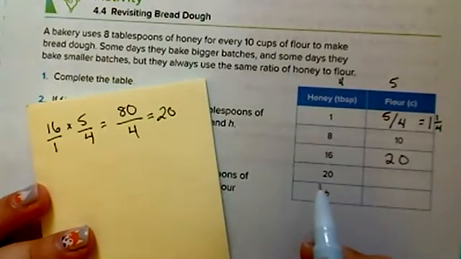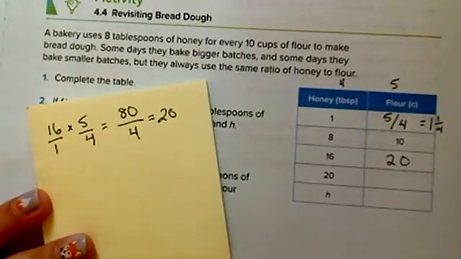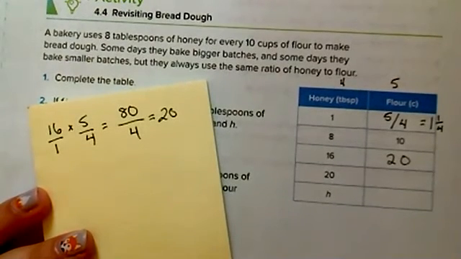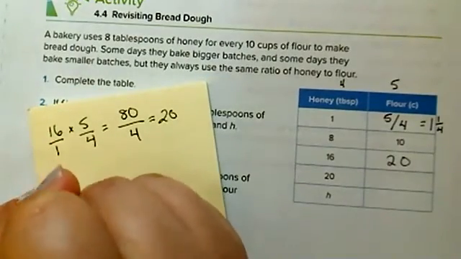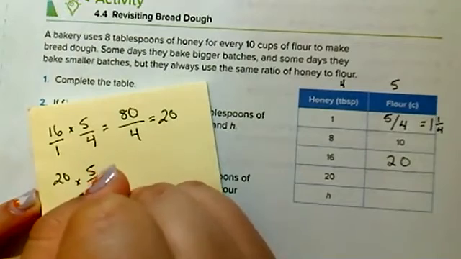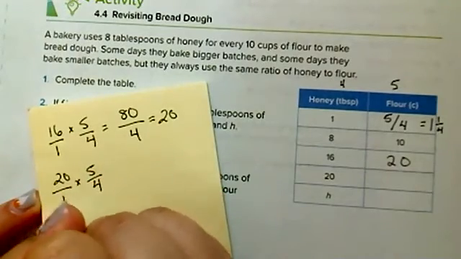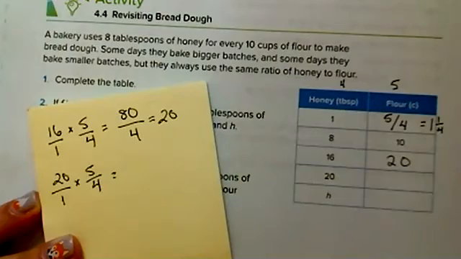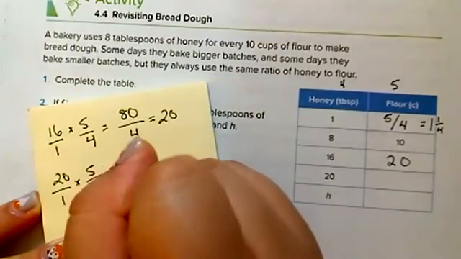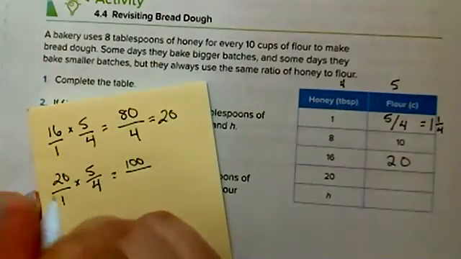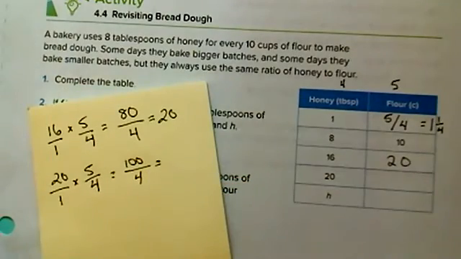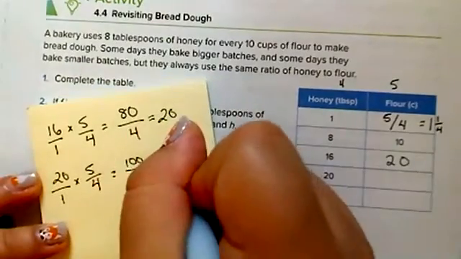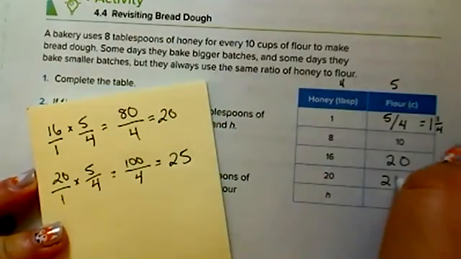Hey, what if we have 20 tablespoons of honey? Go ahead and try this one on your own. All right, welcome back. We're going to do the same thing we did before. 20 times 5/4. Because it's a whole number, we put it over 1 and multiply across. So 20 times 5 is going to give us 100 over 1 times 4. So we end up with 100 over 4. 4 goes into 100 25 times. So we will need 25 cups of flour.